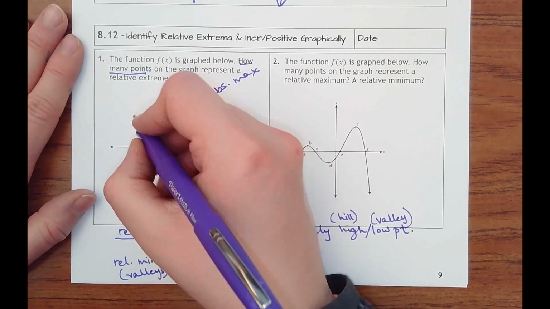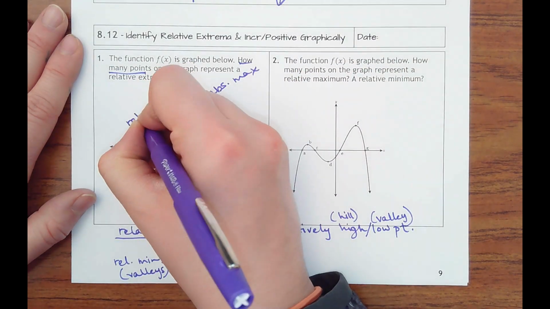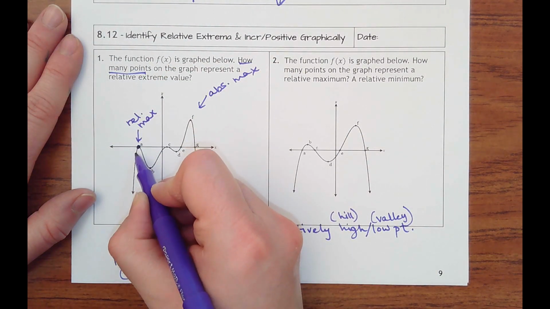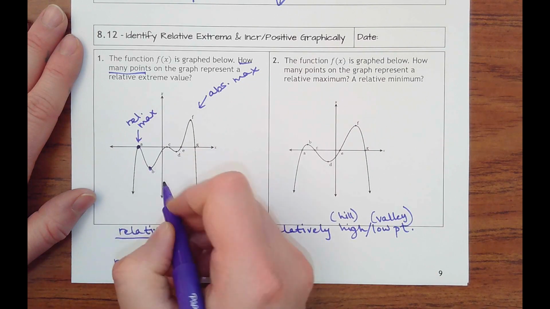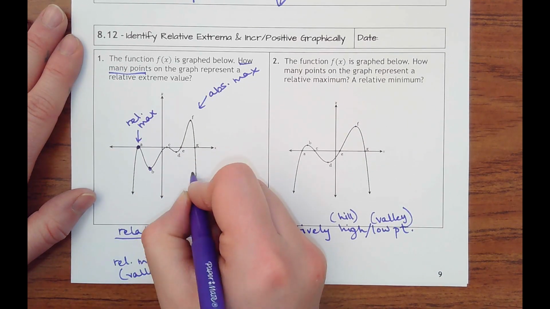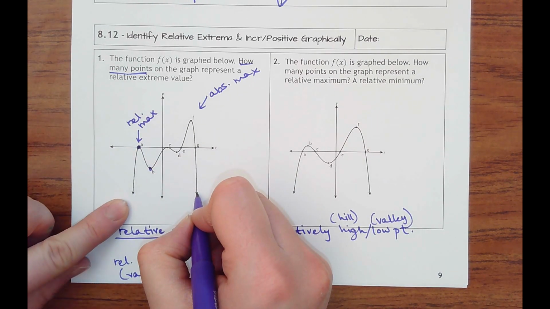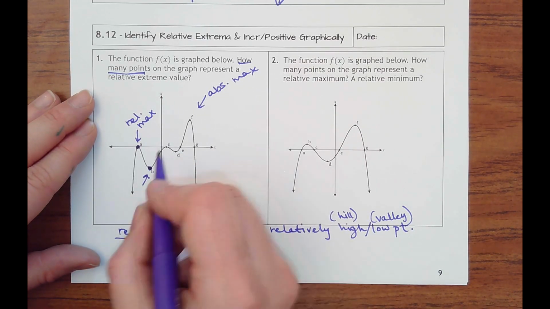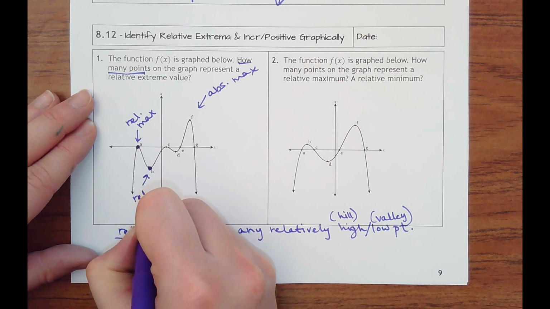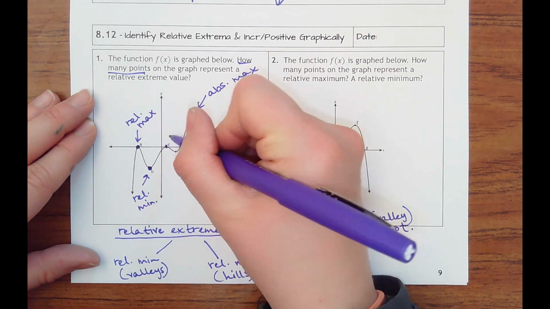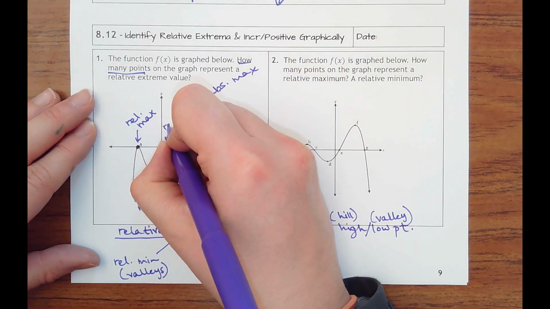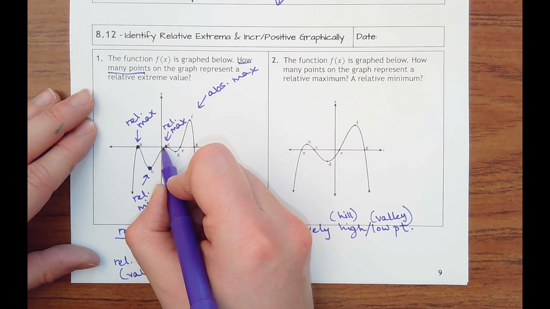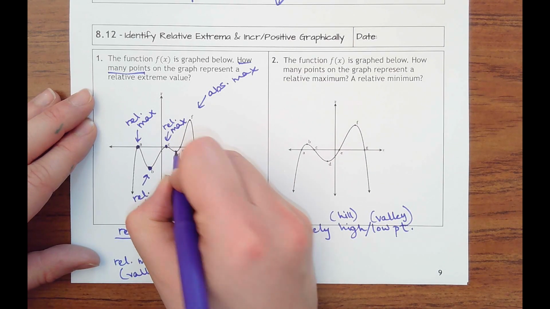But A is actually a relative max because it's relatively high compared to everything around it. It's the peak of this hill. B is not the lowest the graph ever goes. Actually, these ends go down lower, but it's relatively low compared to the points around it. It makes this little valley. C is actually another relative max because, again, it's not super high, but it's high compared to what's directly around it. D is a relative min.